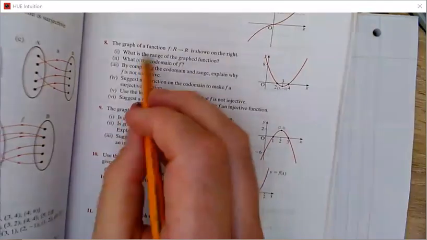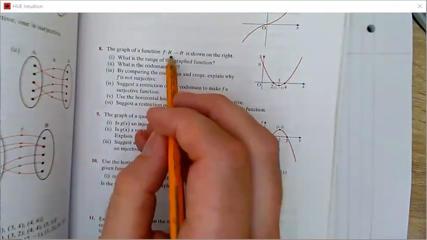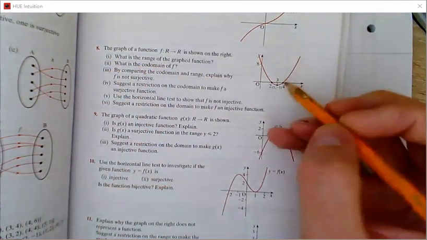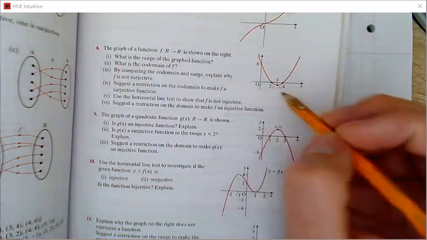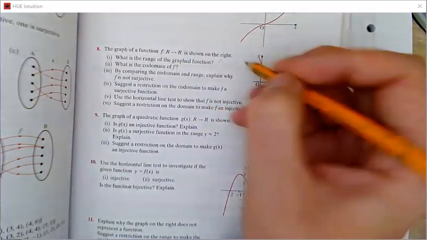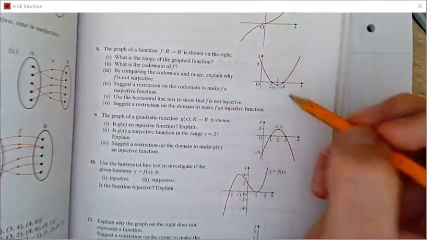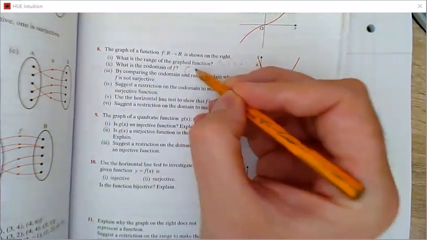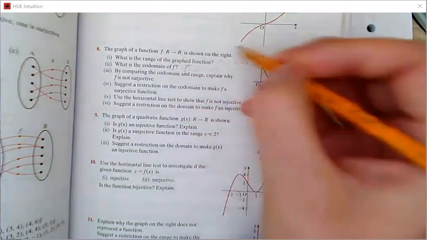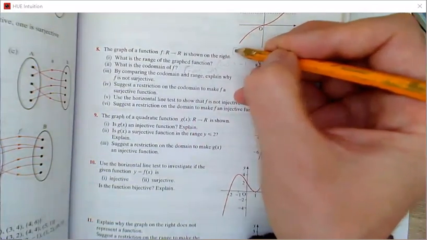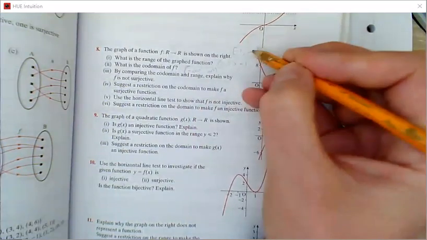Question 8. The graph of a function f, where real numbers are being mapped onto real numbers, is shown on the right. What is the range of the graph function? Well, the lowest point there is -1. So the range is f of x is greater than -1. Okay, all of the output numbers are greater than -1. The codomain is, to go back to this notation, -infinity to infinity. So to be consistent, you might say that from -1 to infinity is the range. That's the codomain.